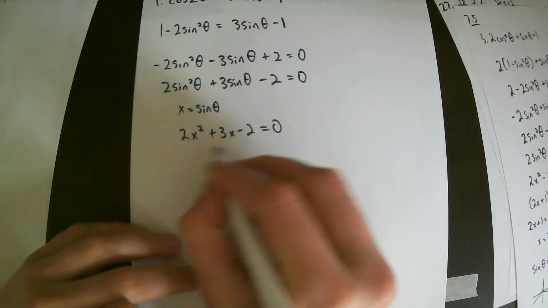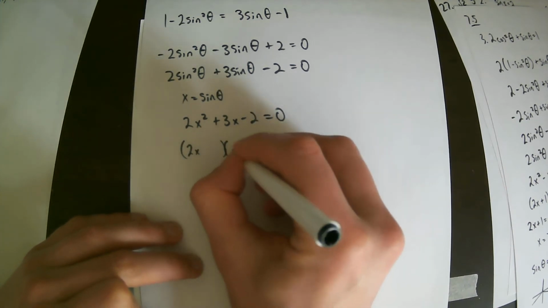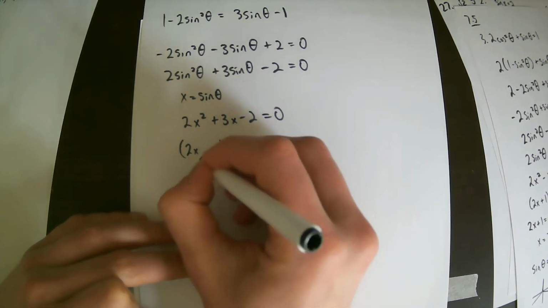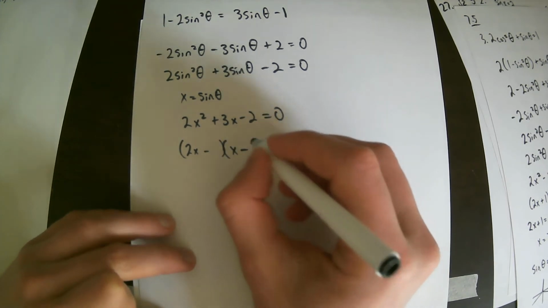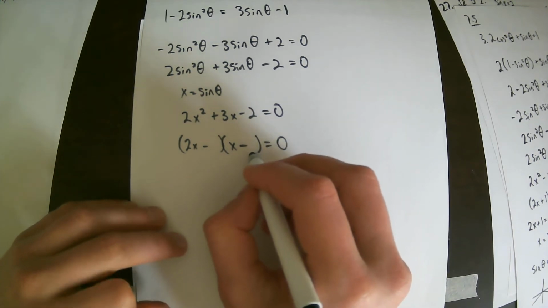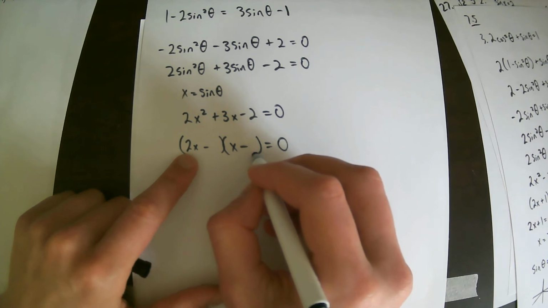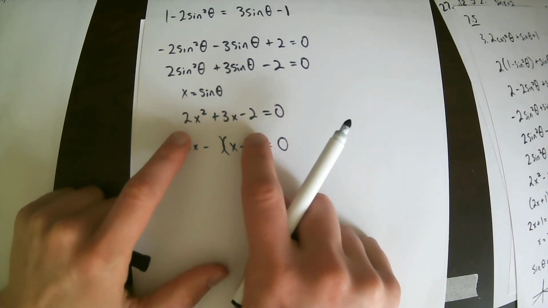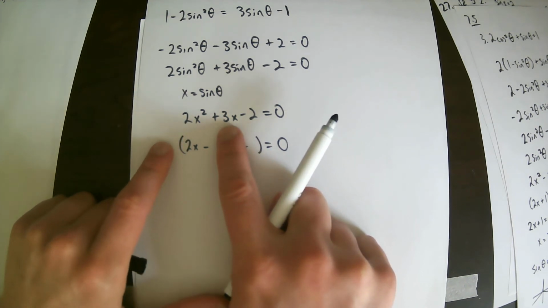I need to factor this and solve, so I'm thinking I'm just going to try and stare at it and figure out what it should be. Let's see, one of them needs to be positive and one needs to be negative, so let's see if I put a 1 here, then I have 2x. Let's see. Need to add to give a 3x.